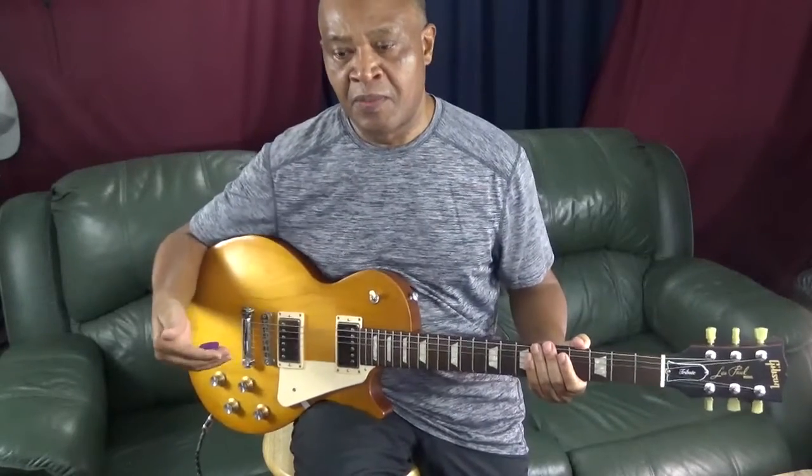Okay. So yesterday we played the C major pentatonic scale in position of 6, and when I talk about position, I mean the highest note in the scale. That's the way you identify the shape you're using.